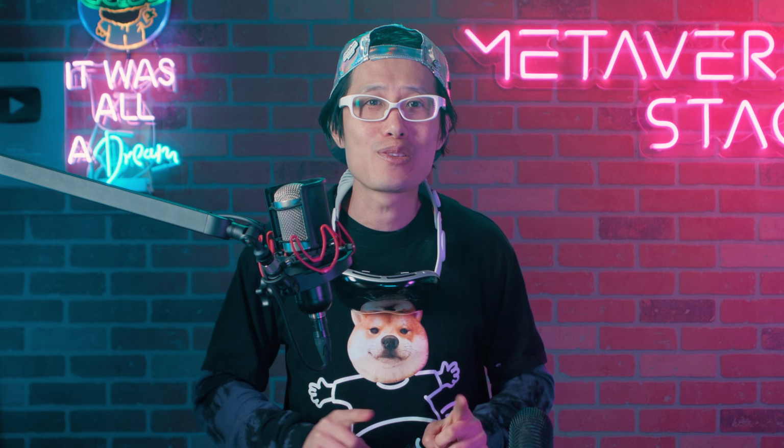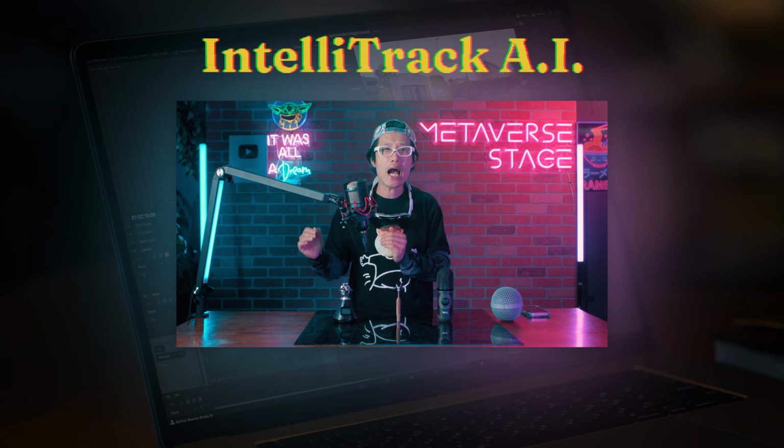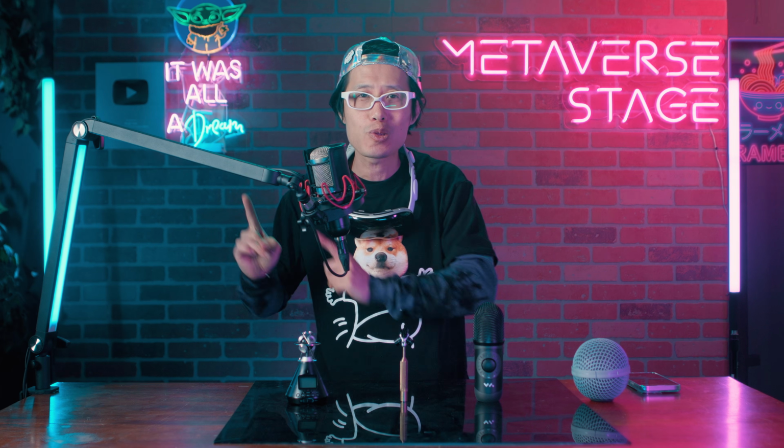The good news is AI can automate this entire process. Let's move on to IntelliTrack and see how we can use AI-driven spatial audio tracking to do this instantly. Step number 6, using AI for spatialization. Now let's take spatialization to the next level by using AI to track and position our audio automatically.